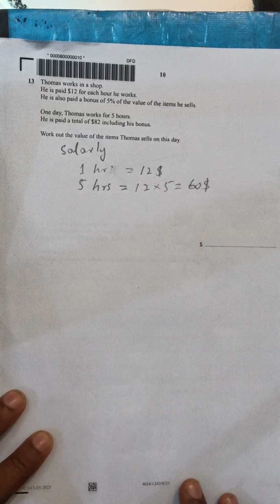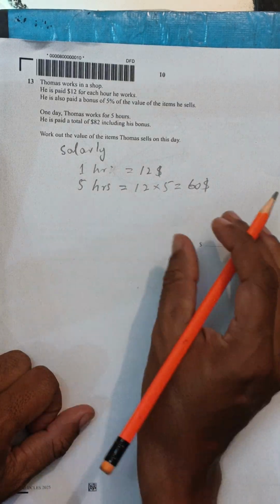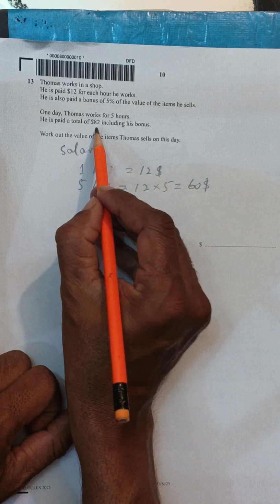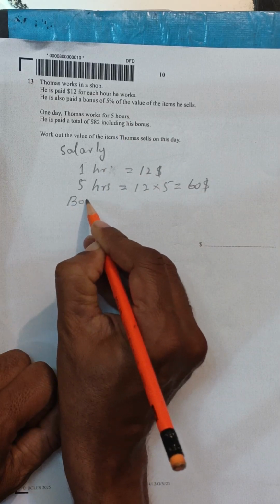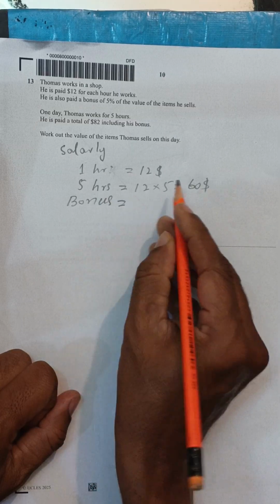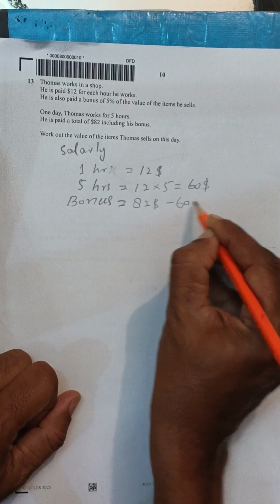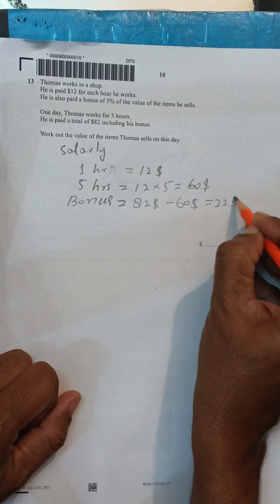And now we don't know the sell value. First of all, what bonus amount did he get, because he was paid $82 after 5 hours of working. So the bonus is $82 minus $60, so you have $22. $22 is the bonus amount.